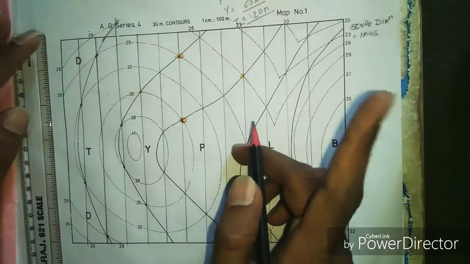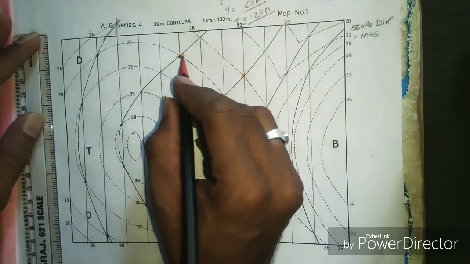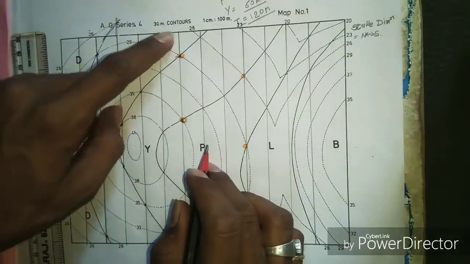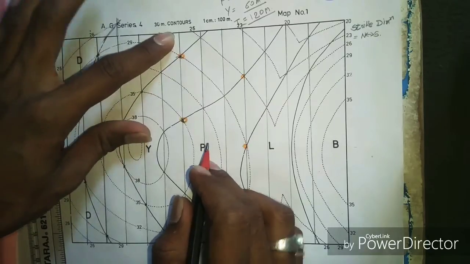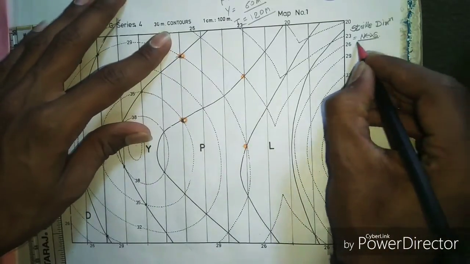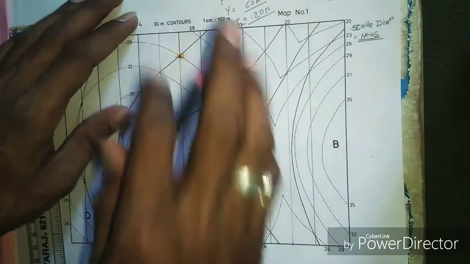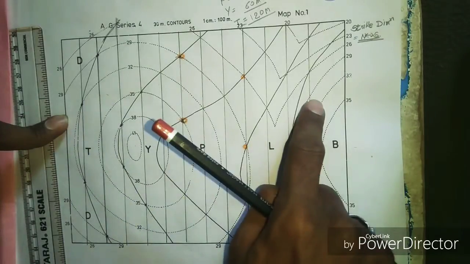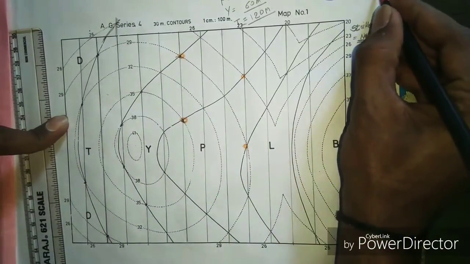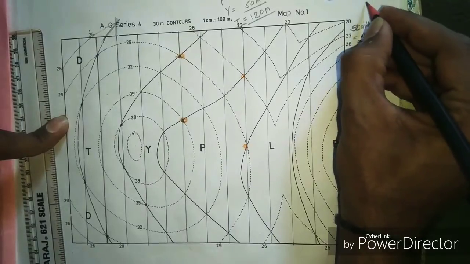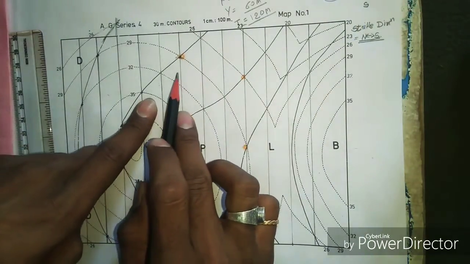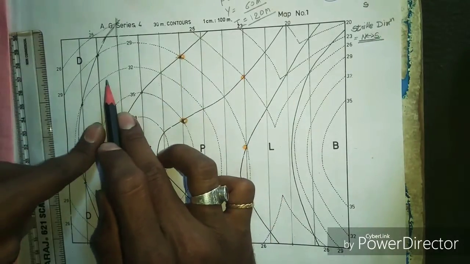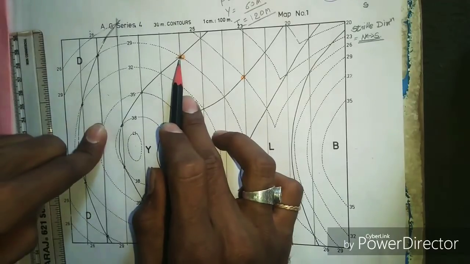So the first rule for the dip direction is that dip is always perpendicular to the strike line. Consider this strike line; dip is always perpendicular to it. We have the strike line direction north-south. So it means these beds are dipping either towards west or towards east. This is east, this is west, and this is south. So we have to identify whether these beds are dipping towards east or towards west, because dip is always perpendicular to the strike line.